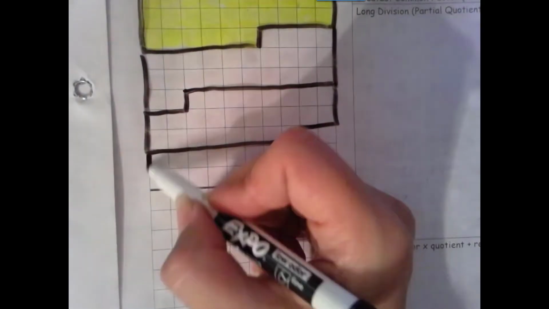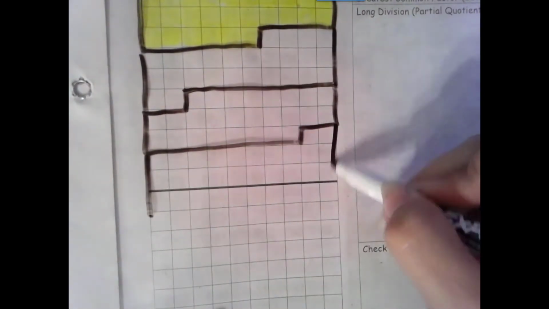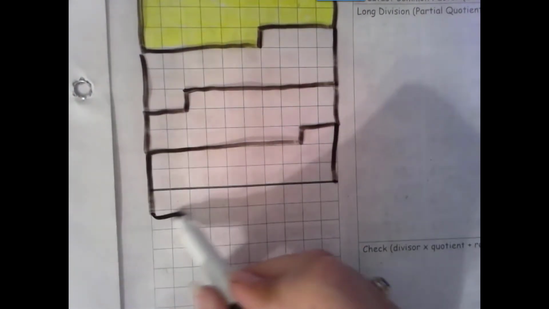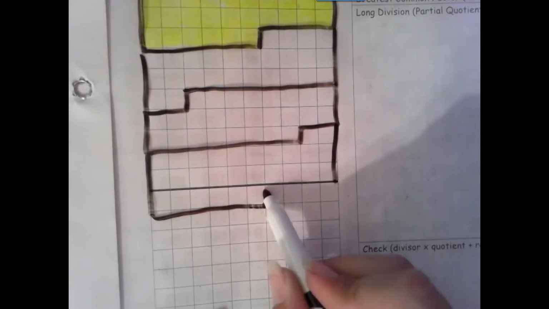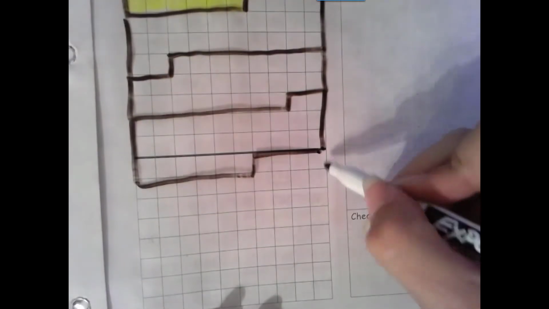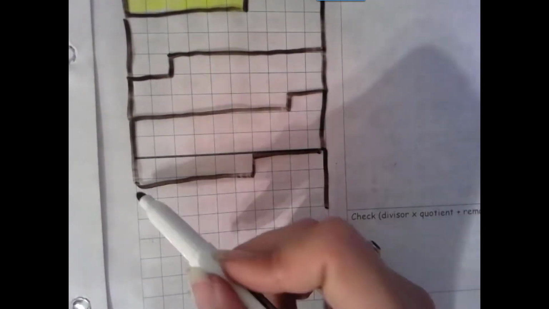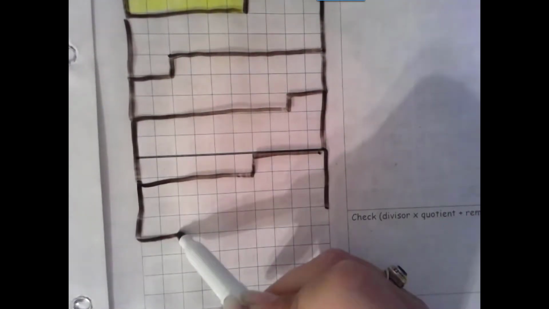You can count to figure out if you have 26 in each. That will always work. But it's also good to use your reasoning, logic, and patterns to help you out too.